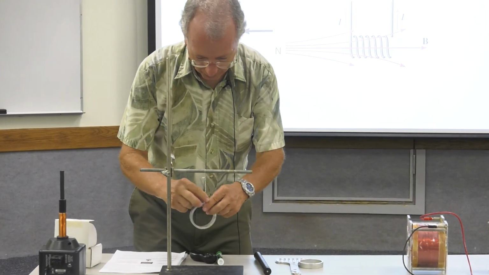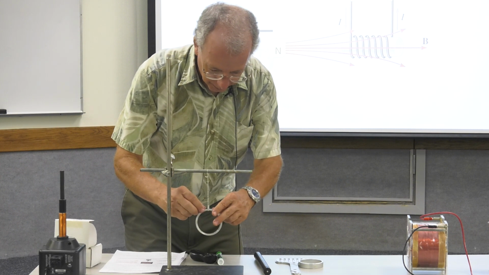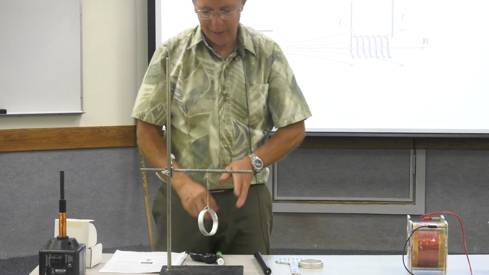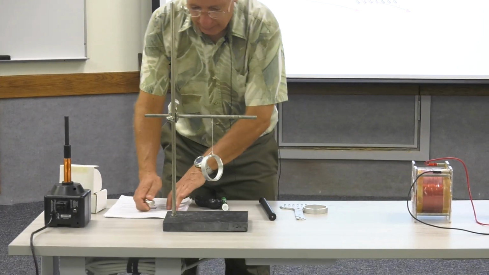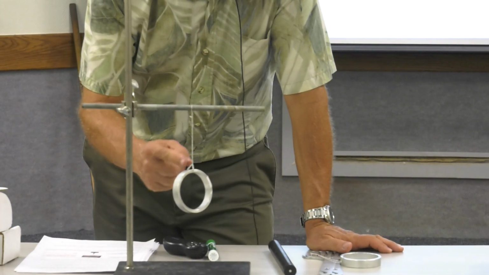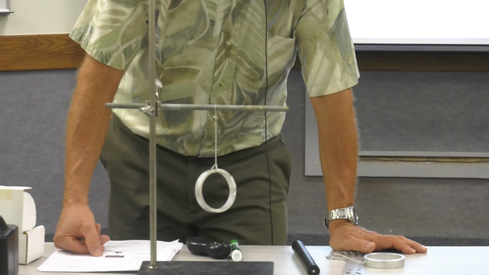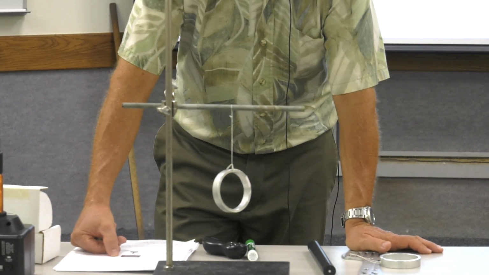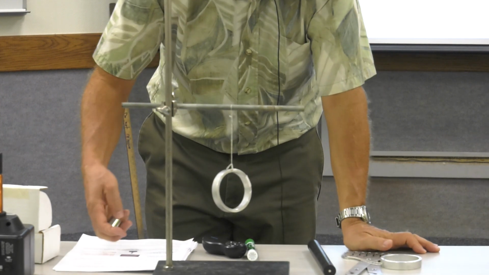All right, good enough. Now, according to what we just learned, stop. I didn't do a very good job. So this is a conductor, right? It's aluminum. So if I change the magnetic flux through it, there's going to be an induced current. The induced current is going to produce an induced B field. The B field opposes the change. So watch.